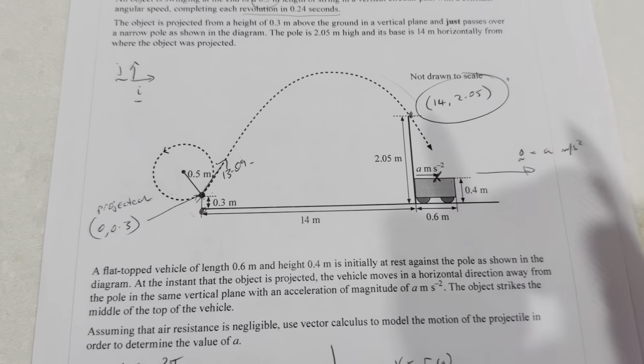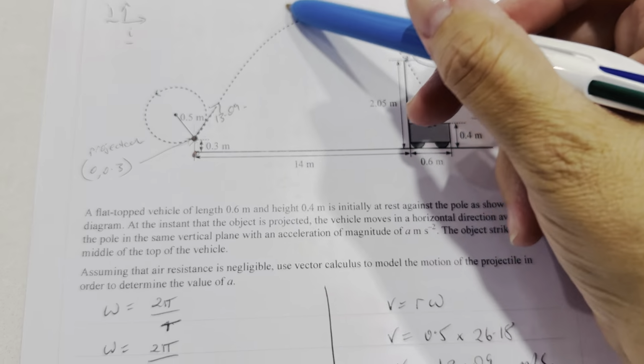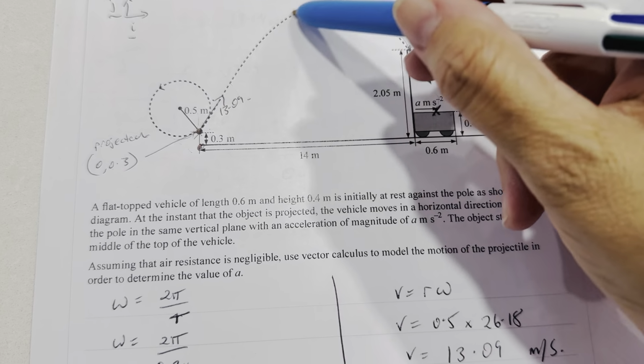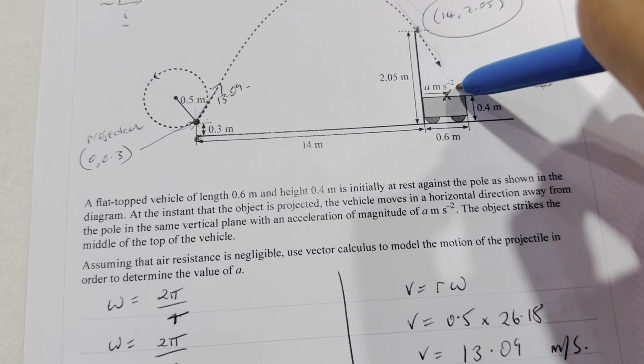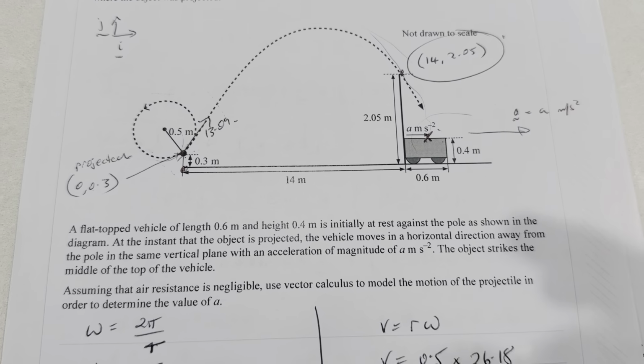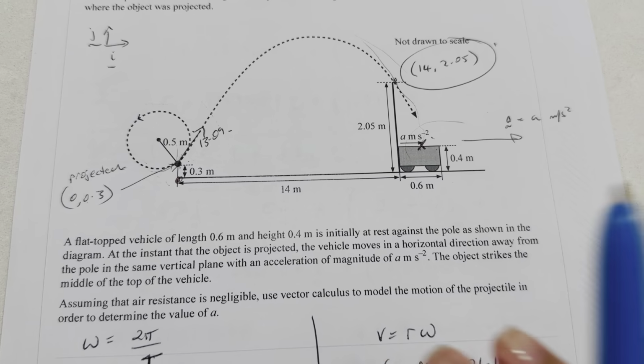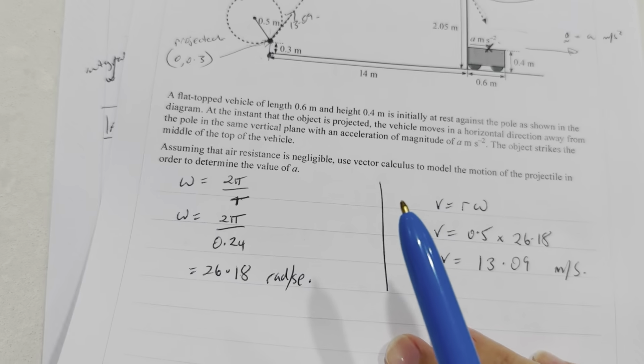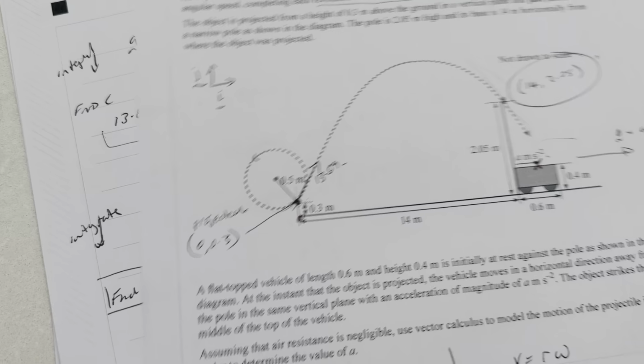So we've done our circular motion. We've got our Cartesian form of our projectile motion. We're trying to work out the landing. So we're into the third part of this question. Now we know that, I've got all my bits of paper, sorry about that.